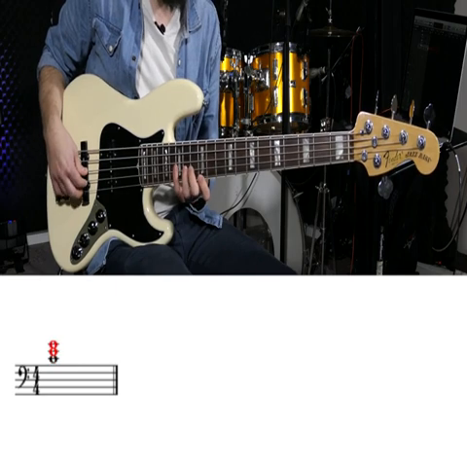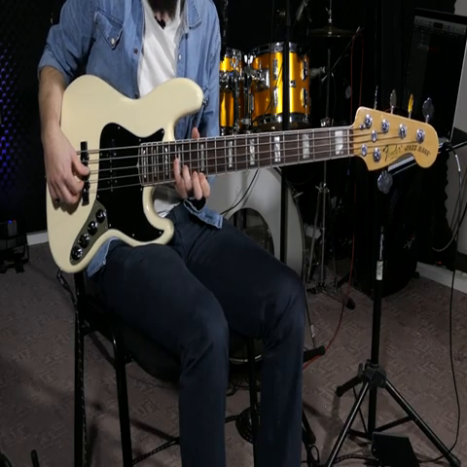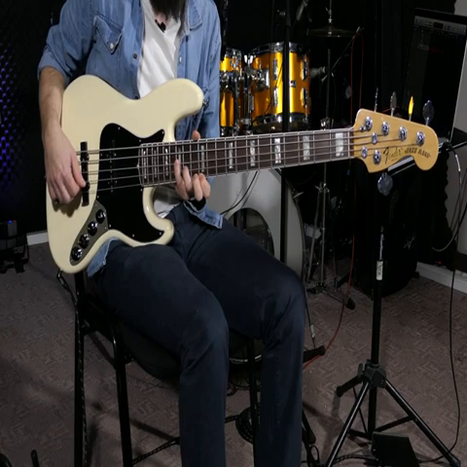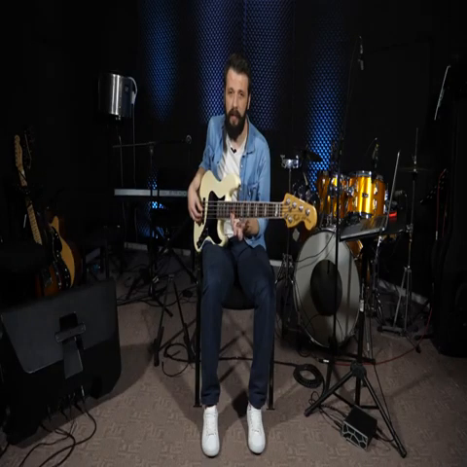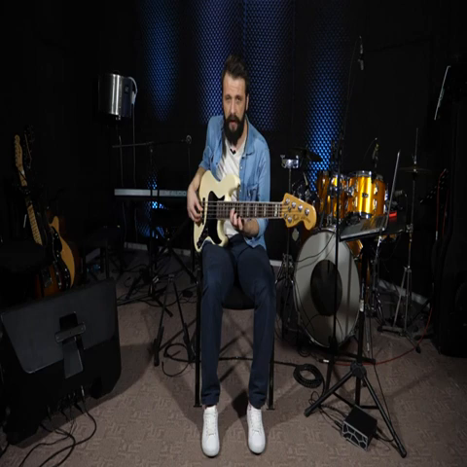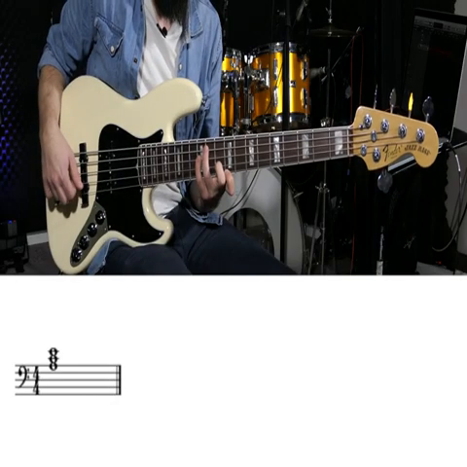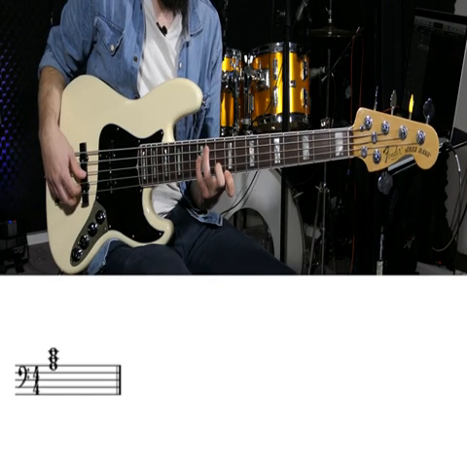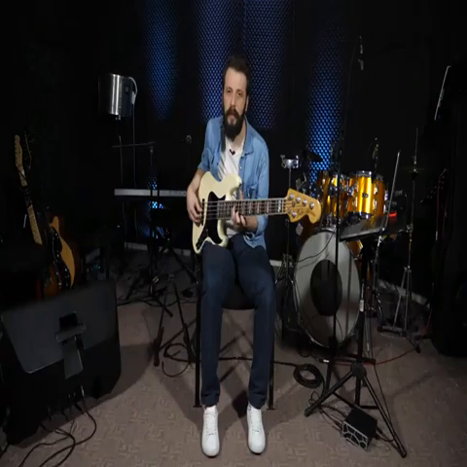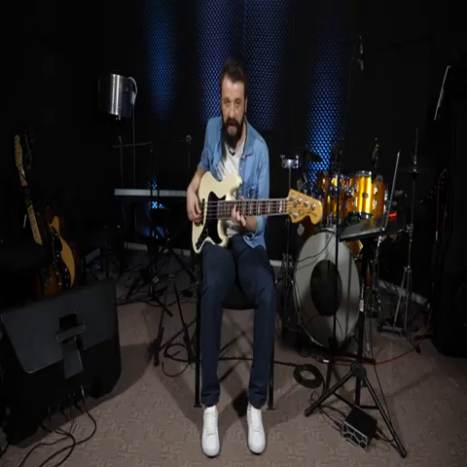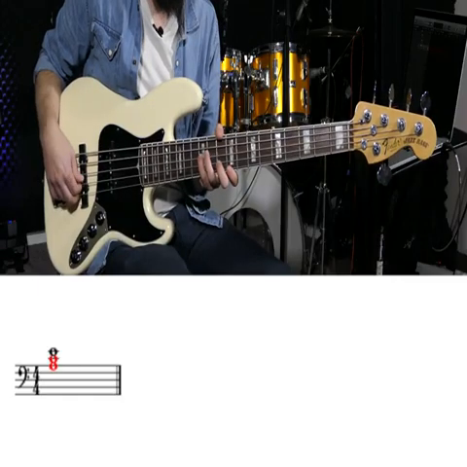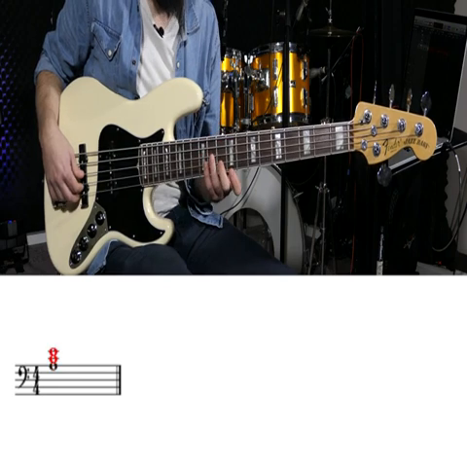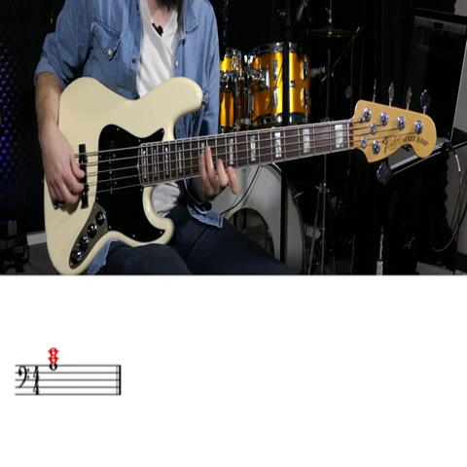From E to G, we have another third. And if we take a minor chord, let's take A minor because it's the easiest, it's actually A, C, and E. So from A to C, we have a third, and from C to E, we have another third.